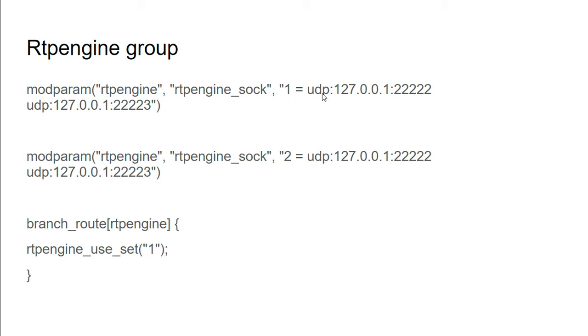There you can define different groups. While grouping, you can mention a group number. Here is an example of how you can define the group numbers. And in your RTP engine route, wherever you want, based on a condition, you can select which group to use.